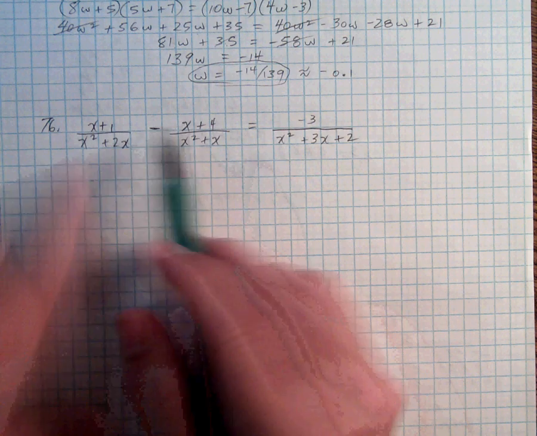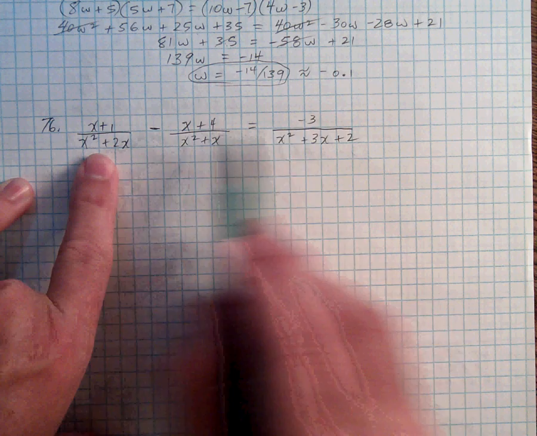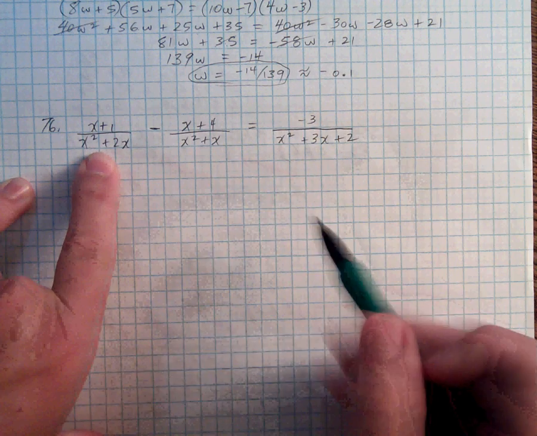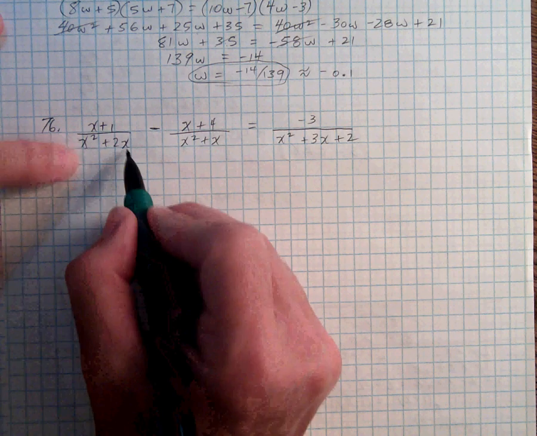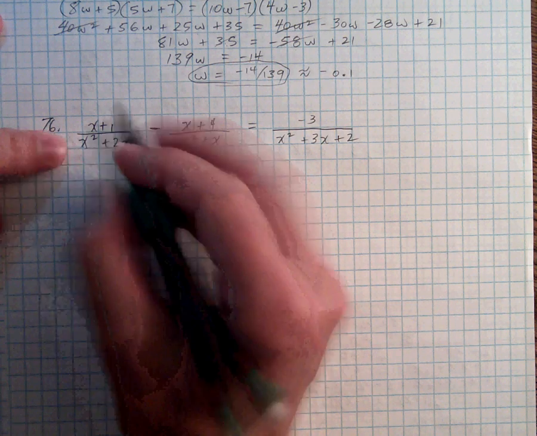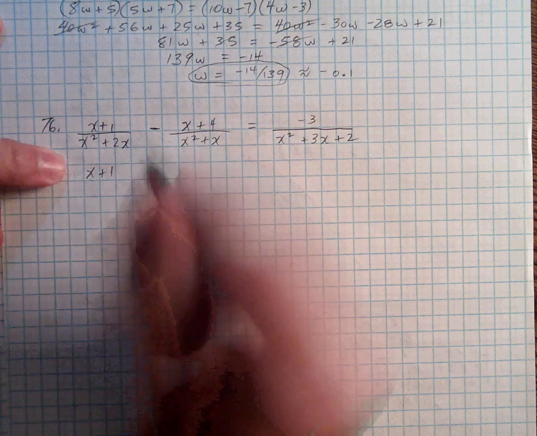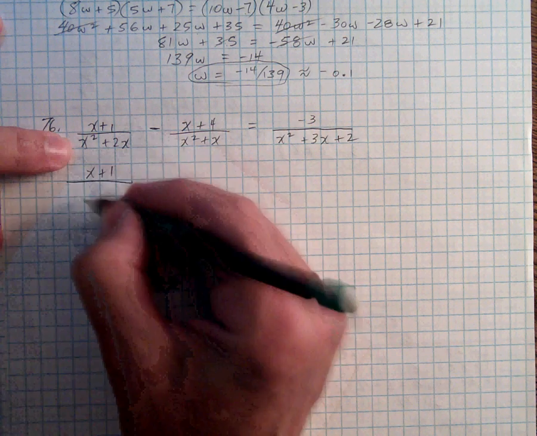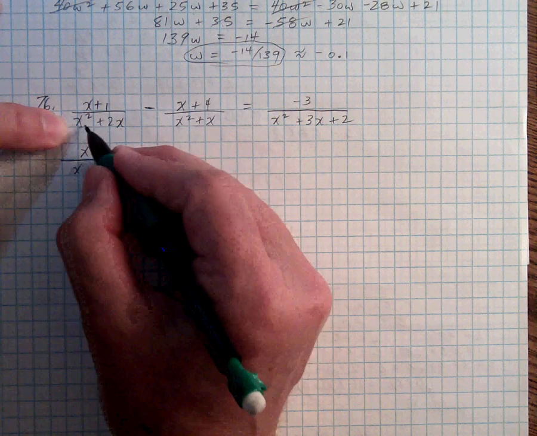So my goal here is to multiply each term by the same thing so that all the denominators just go away. Well, here you notice that both these terms have an x, so I can pull an x out. So x plus 1 on top. If I pull an x out, that leaves me with x plus 2.